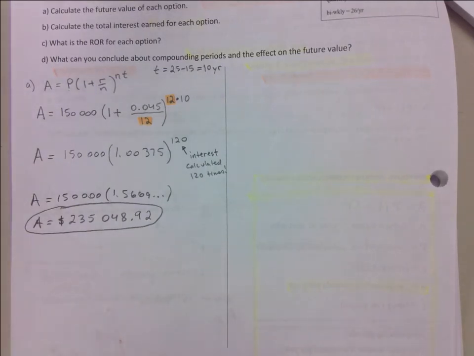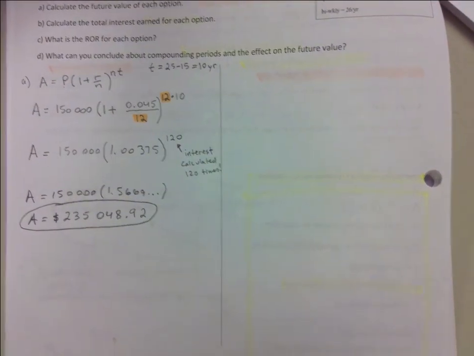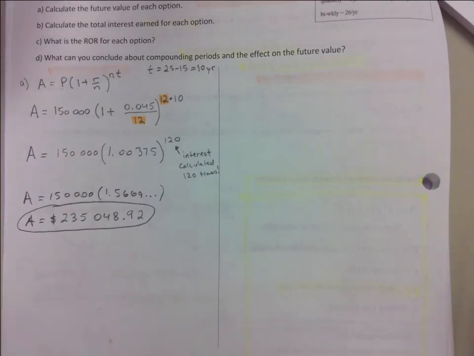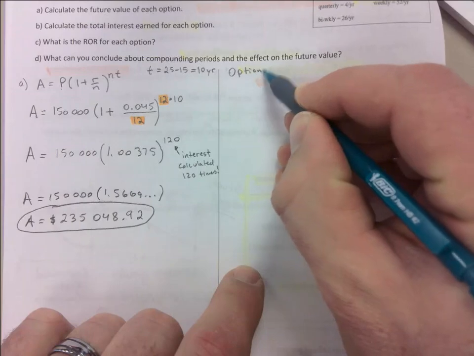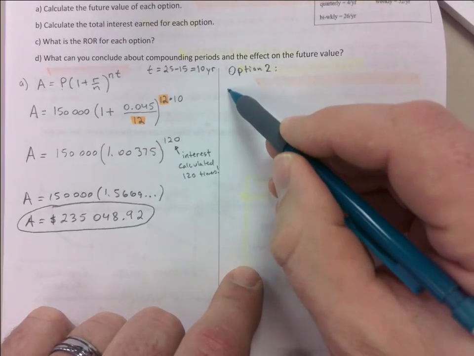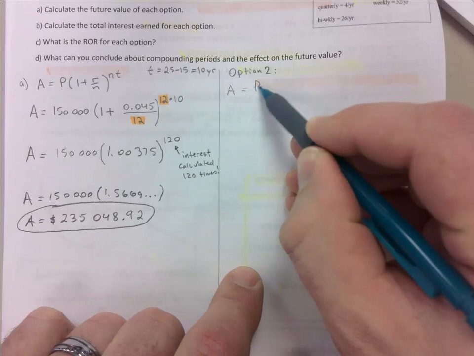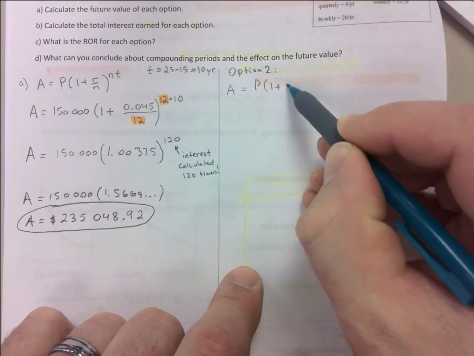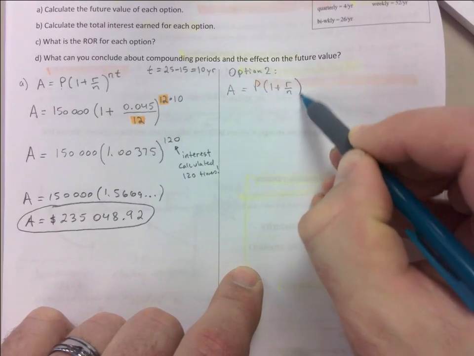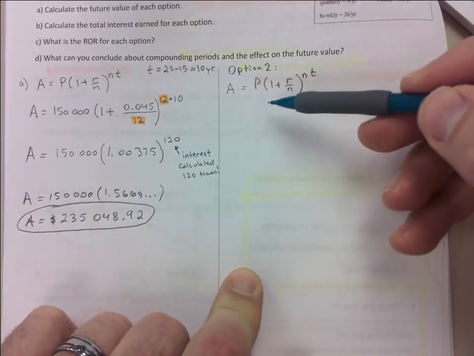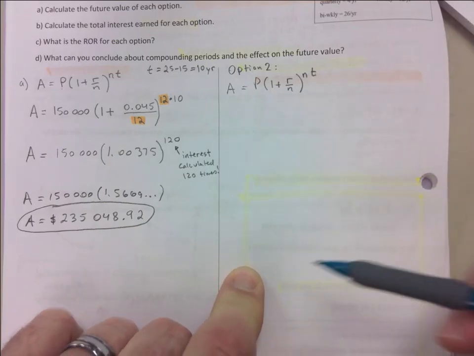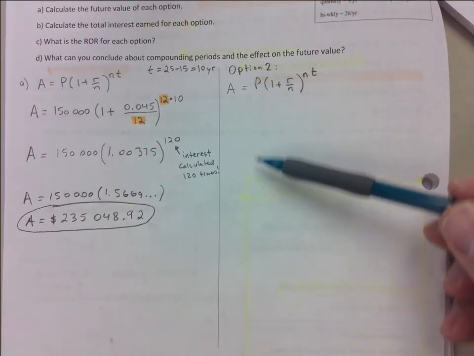Okay. I'm going to ask you to try this right away, right next to this. This is option 2. Using this formula, I want you to calculate how much money would be in the account under that second option.